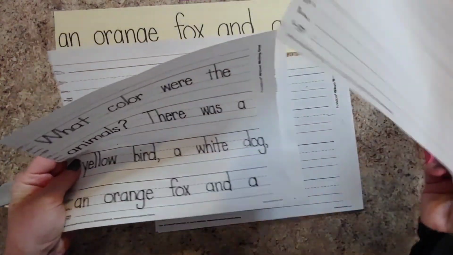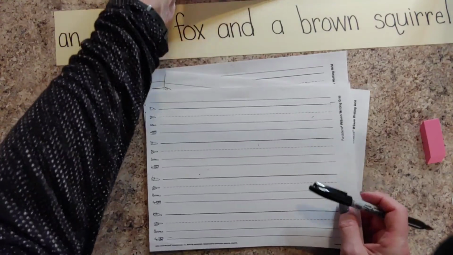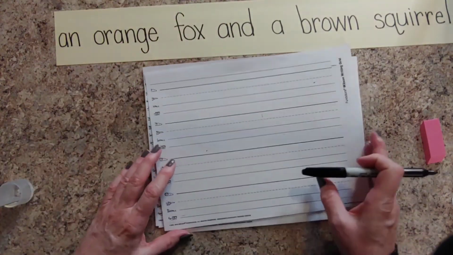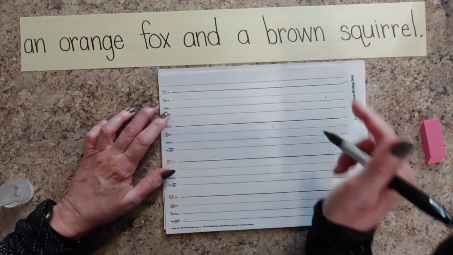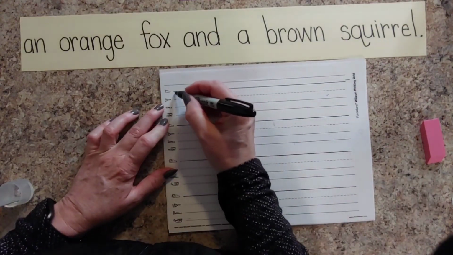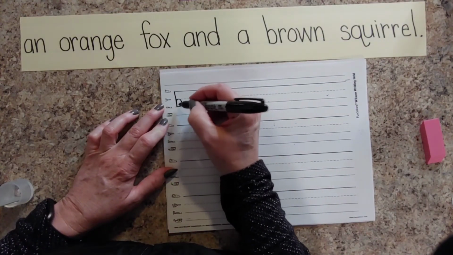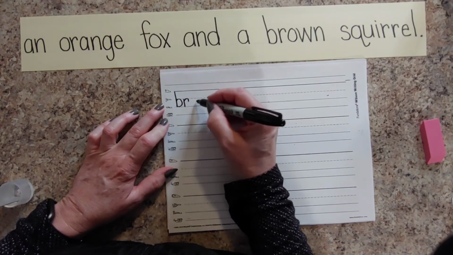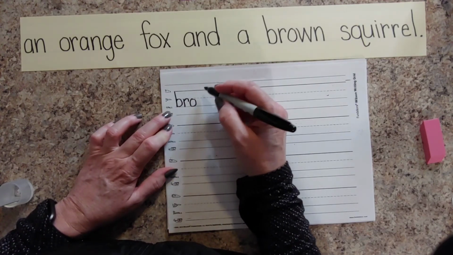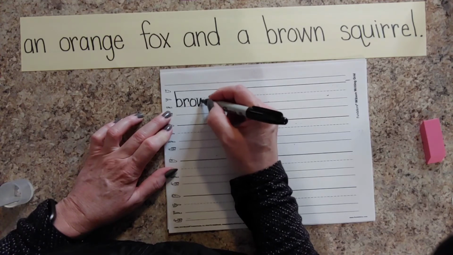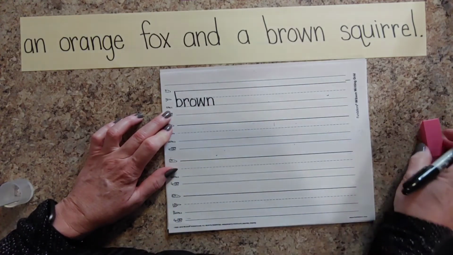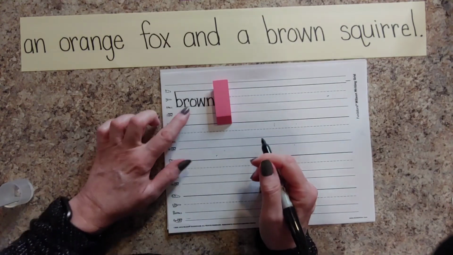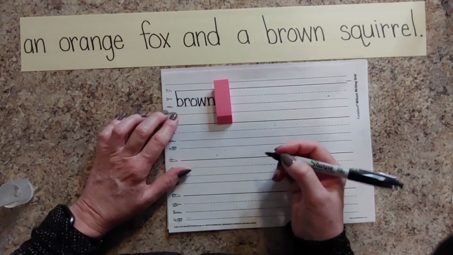Another paper. Okay, we need to write brown squirrel. B, skyline to grass line. R, plain line to grass line. O, plain line to grass line. W, plain line to grass line. N, plain line to grass line. It's the word brown. We know the word brown.